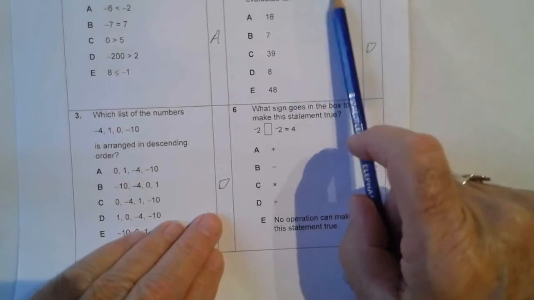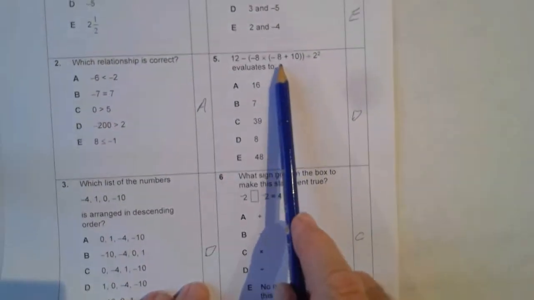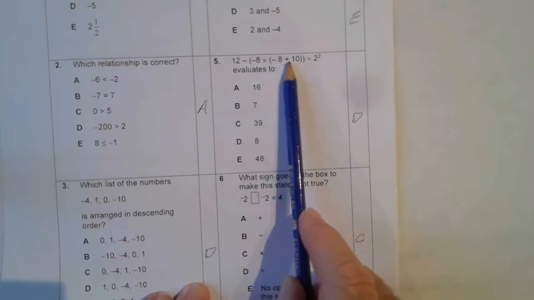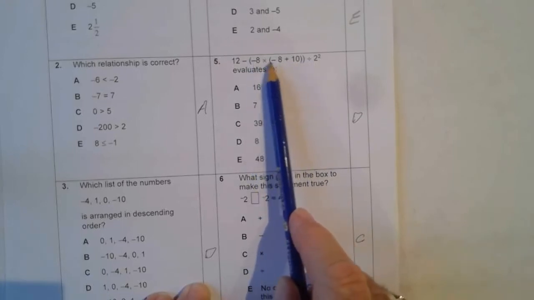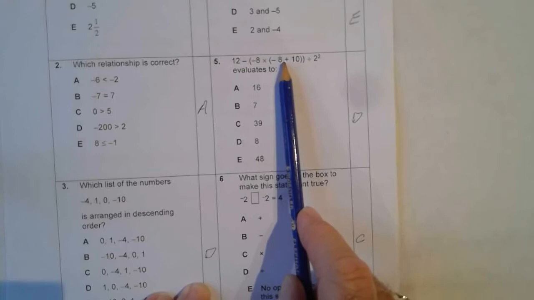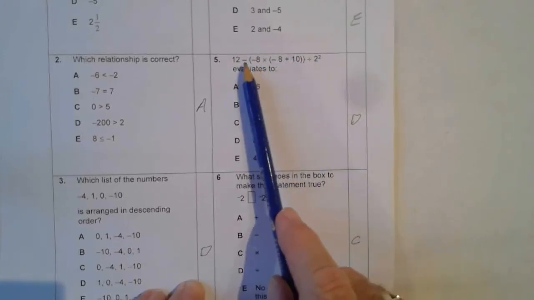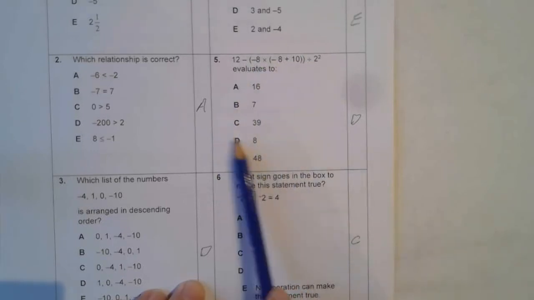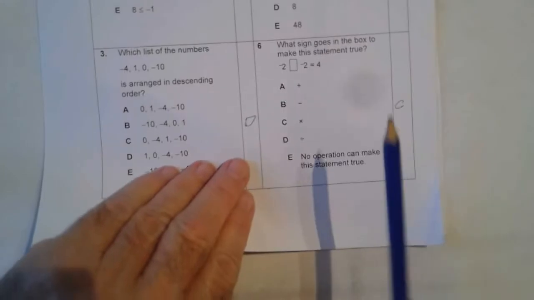We will use BIDMAS. So we're using the brackets first, the internal bracket. Using the internal bracket, -8 plus 10 equals 2. -8 times 2 equals -16. Divided by 4 equals -4. 12 minus -4, the answer is 8. So the correct response is D.